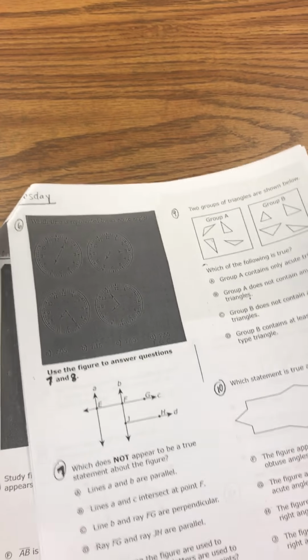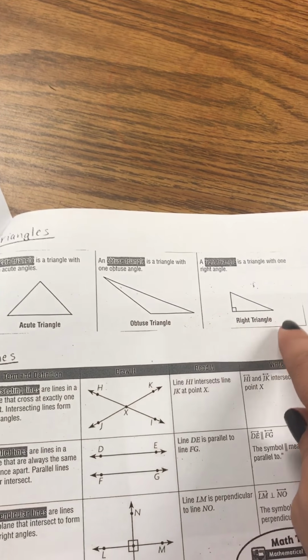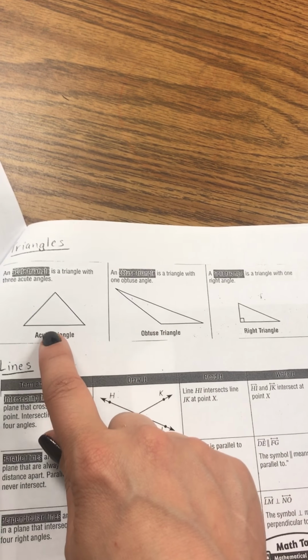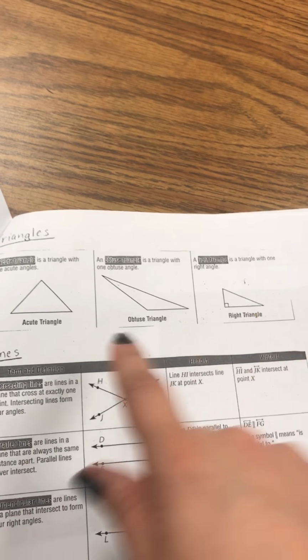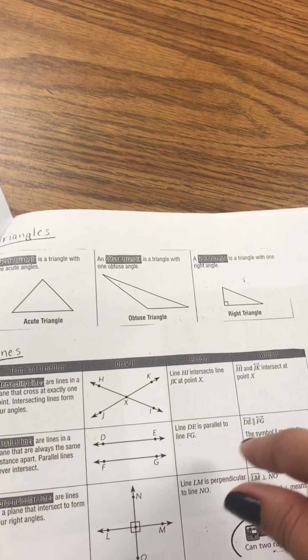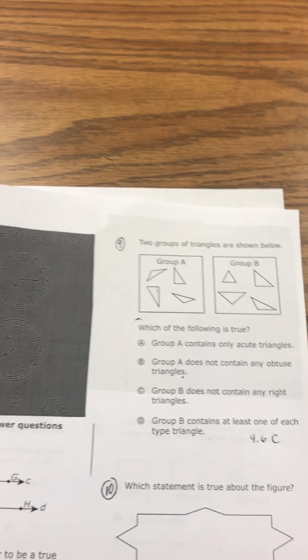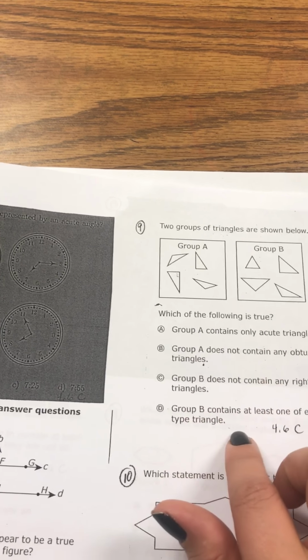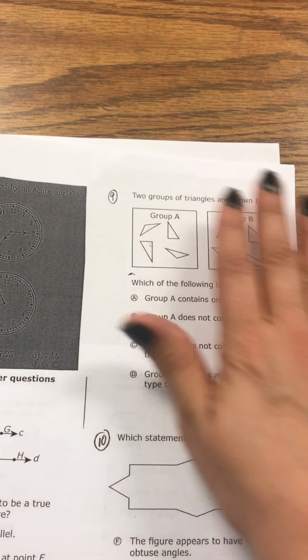Again, in your vocabulary packet on that last page, it shows you the 3 different types of triangles. Make sure you're familiar with each type of triangle before you attempt to answer this problem, because you're going to have to decide which statement is true about these groups of triangles.